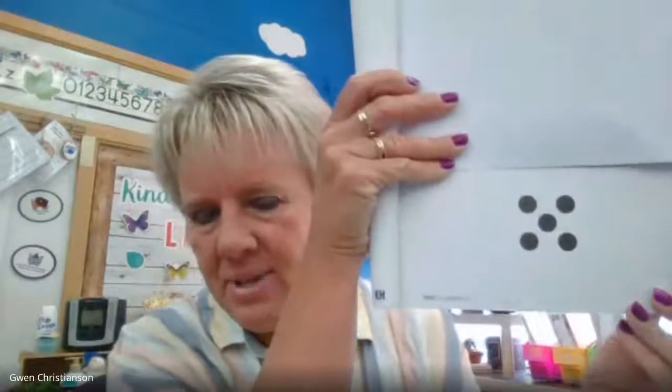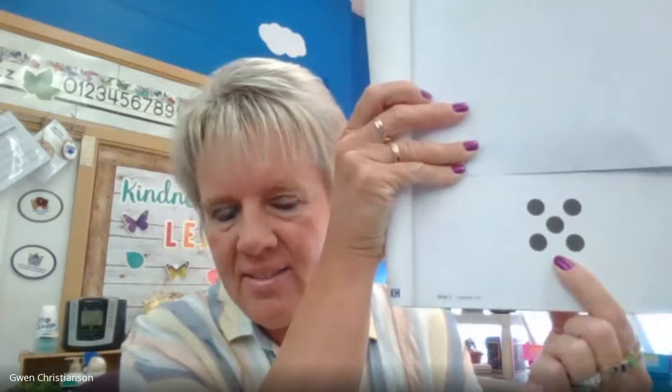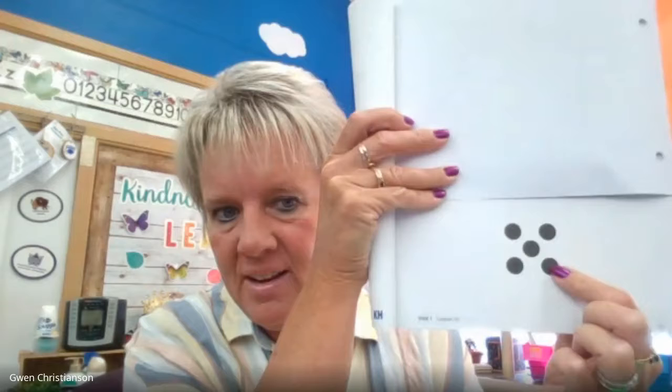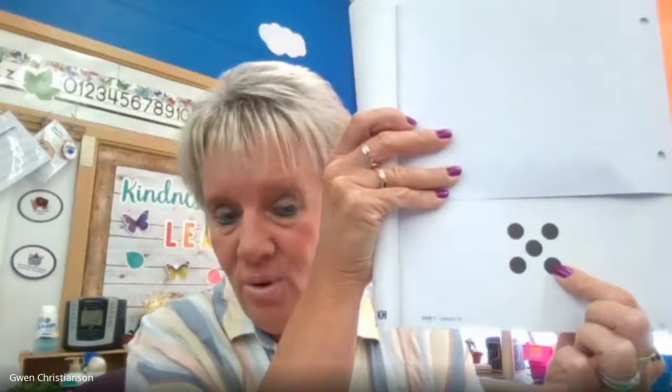Now, because we're in a bigger number, here's where your friends are probably going to say they see them in different ways. If you've ever played a game with a die, that's how it looks on a die. Now, because there's a lot of dots there, sometimes people will see them in a square. So I know that's 4.